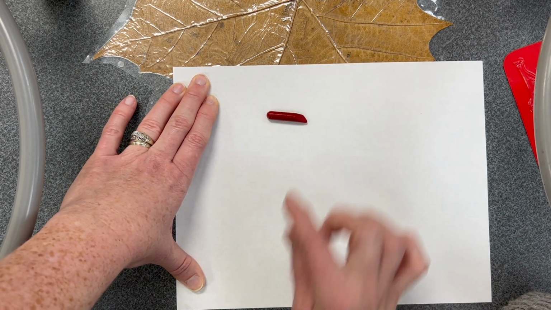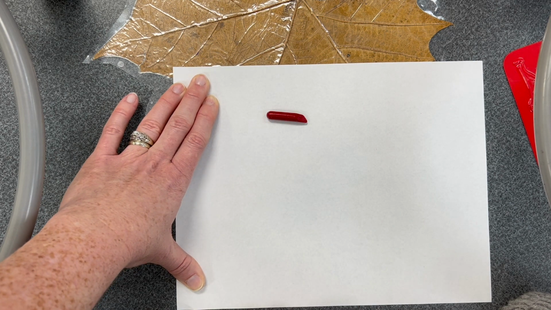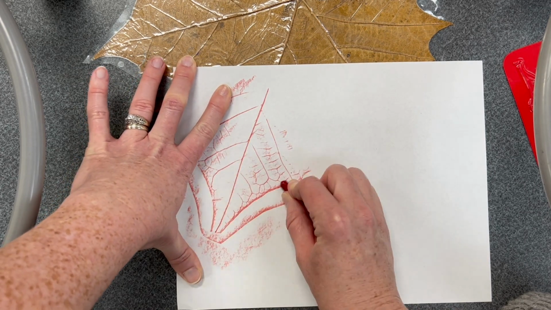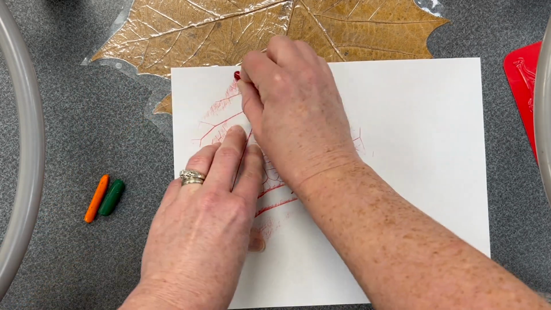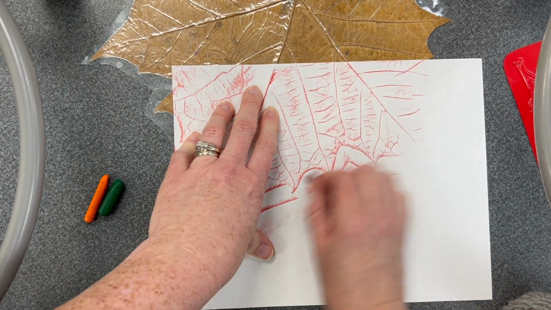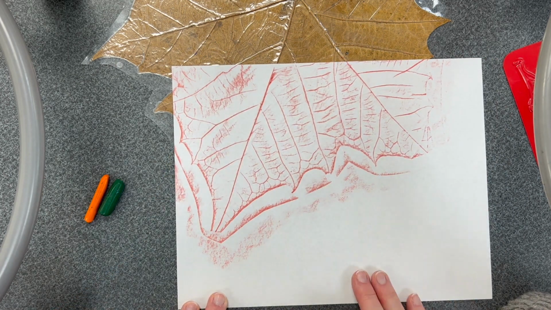Then I'm going to hold the crayon sideways. Make sure it's a crayon that does not have a wrapper. You will then rub the crayon over the surface of the leaf until you see the texture or how the leaf feels show up on the paper.